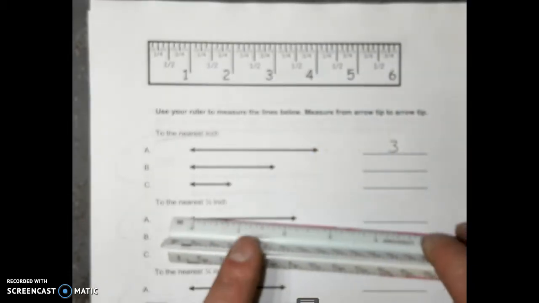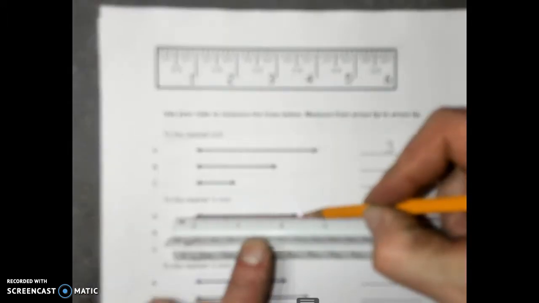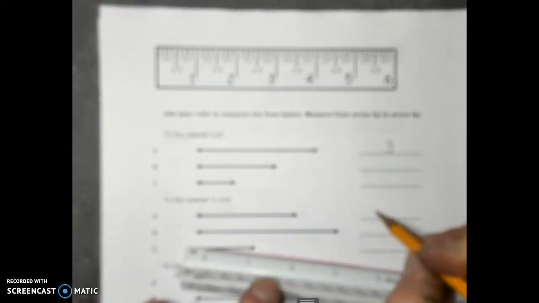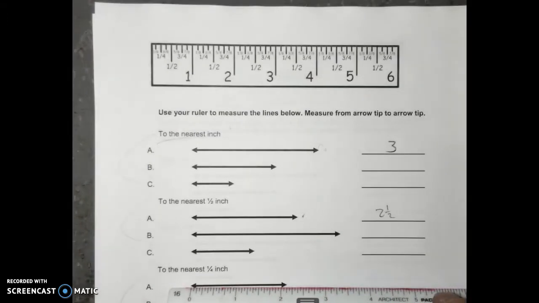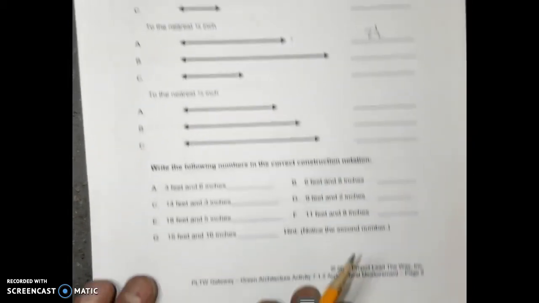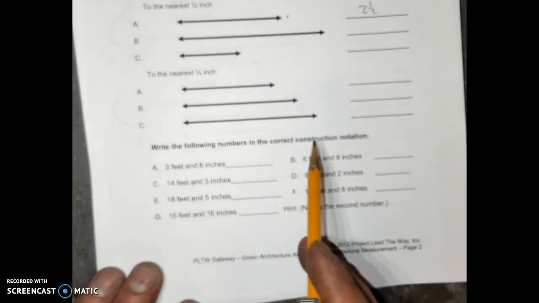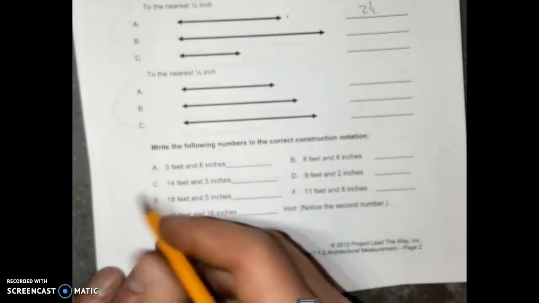Next 3, the nearest 1/2 of an inch. In this case, you measure, and I'm almost to this point, which is 2.5. I'm almost 2.5 inches. The nearest 1/4 inch, same way. And for those ones, the bottom of the paper talks about using the correct construction annotation.